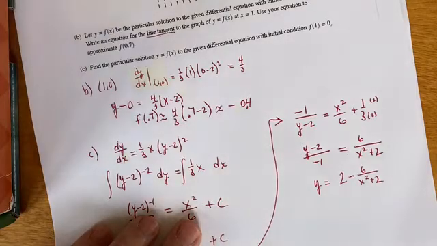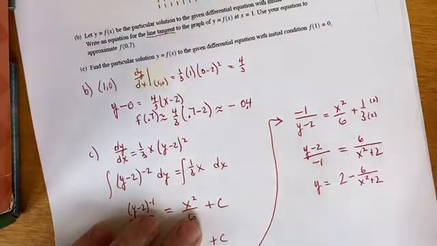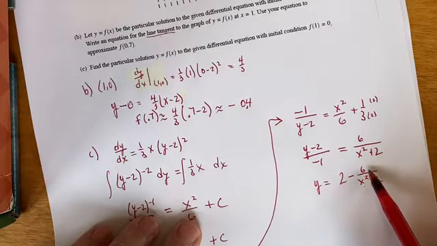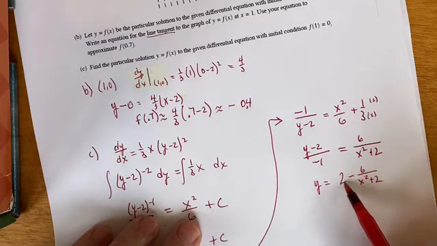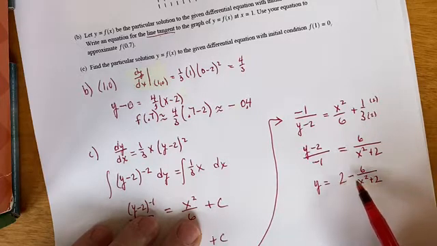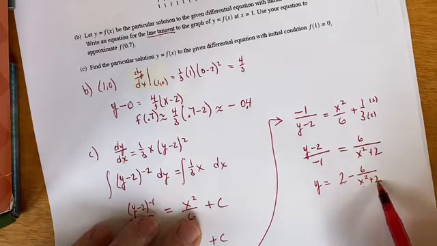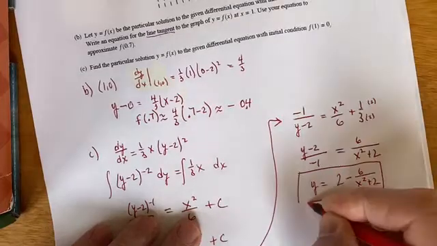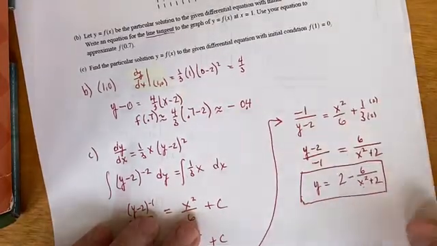I think I'm done. I don't think there are any decisions to make. We can check it really quickly. If x is 1, you get 1 plus 2 is 3. So 6 divided by 3 is 2, and 2 minus 2 is 0. So you really get it. This is the answer. Okay.